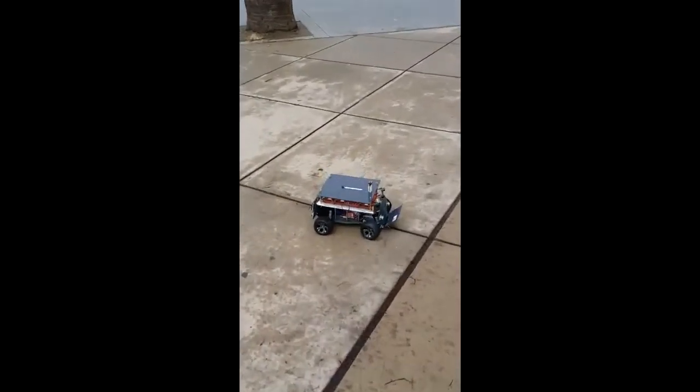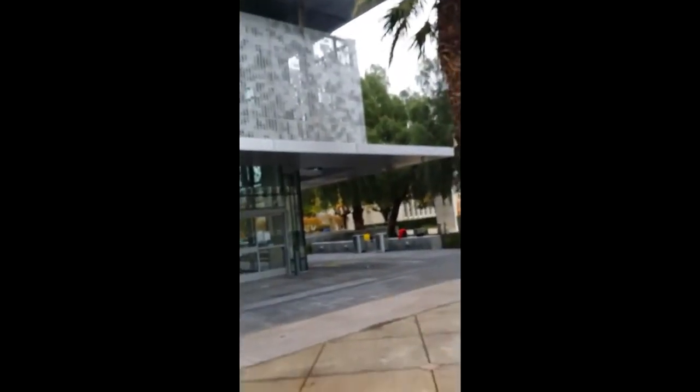Now the distance is 0, so the car stops. This is the student union, and it stopped at the student union.